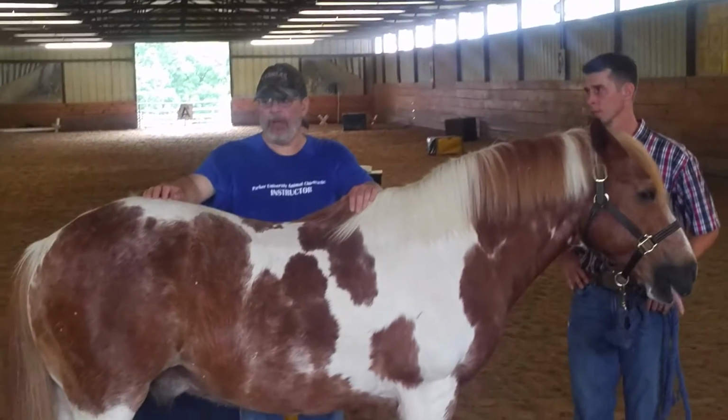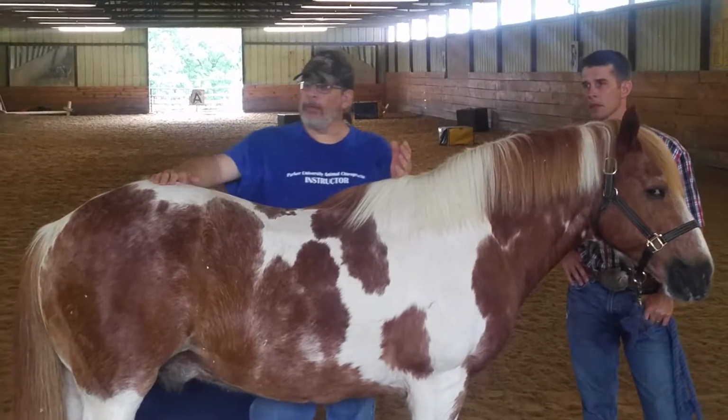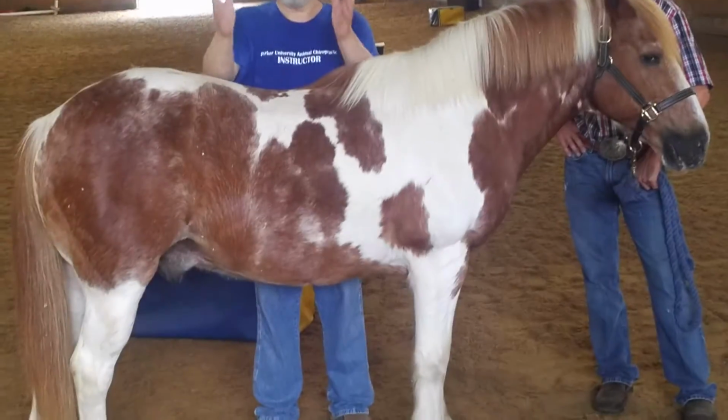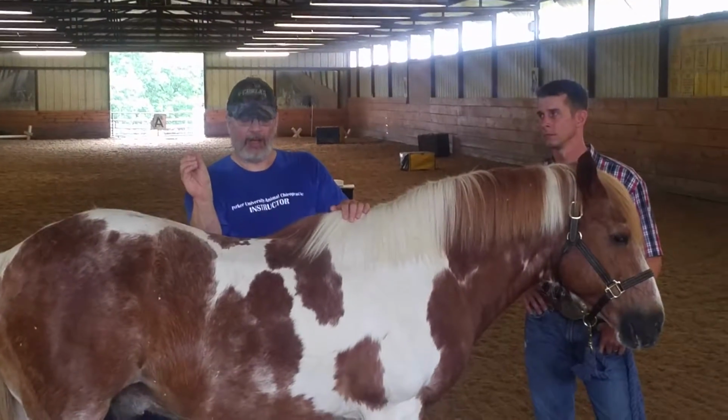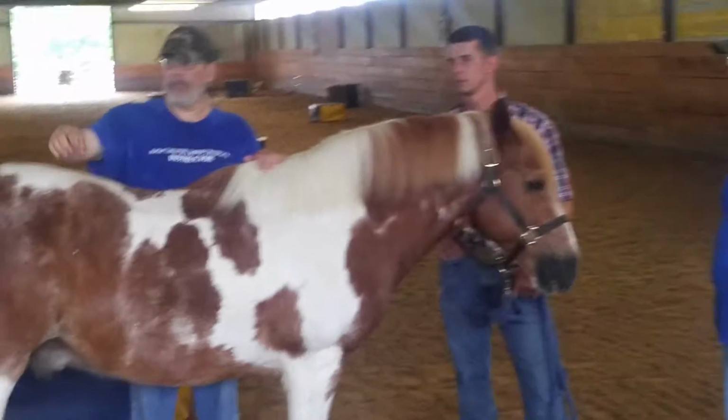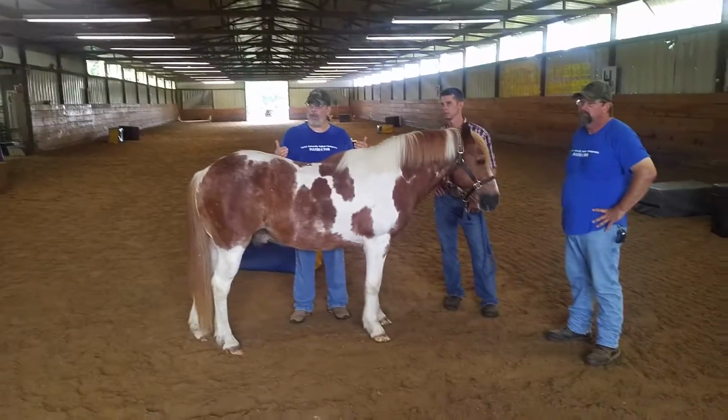Remember the dogs that we had yesterday were really narrow chested, and there was only a very tiny space to get onto that rib area. Horses, usually there's a little bit more area. Just make sure you're off of the sternum.